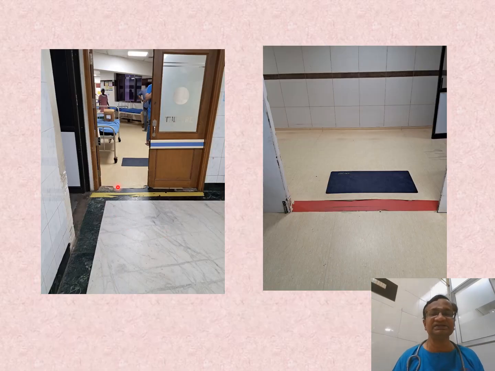This is what the entrance is. Sometimes the red carpet is there. If you go in, this is a clean zone, a protective zone, and then we'll go into the sterile area. So this is yellow, green, and red.